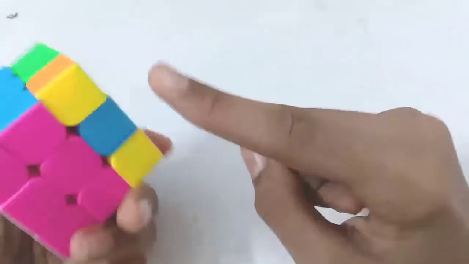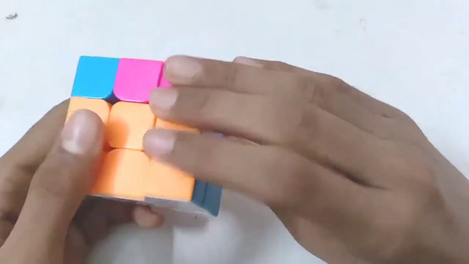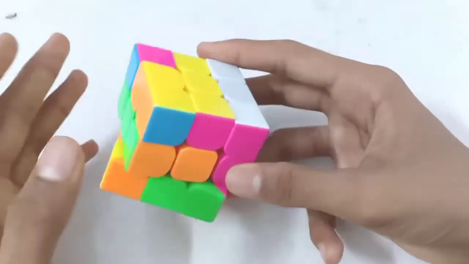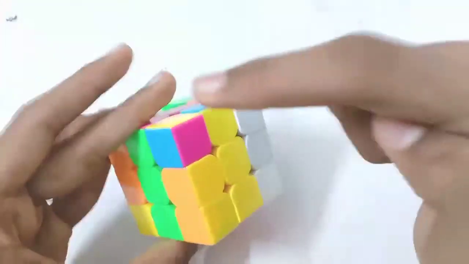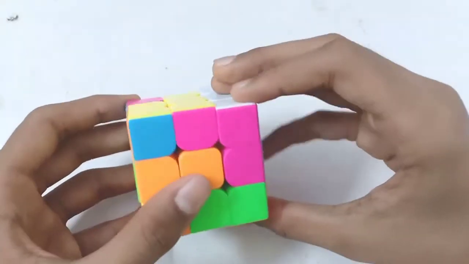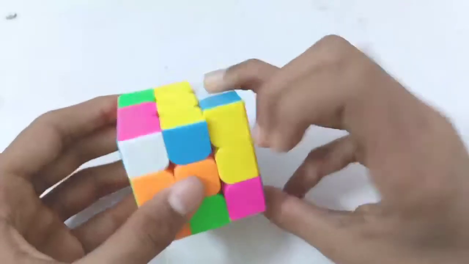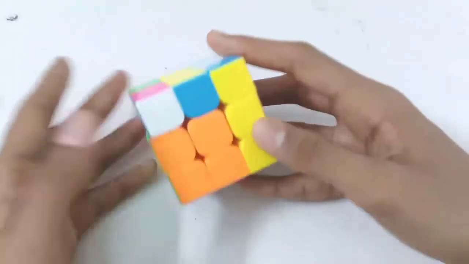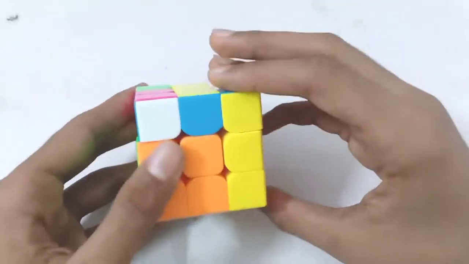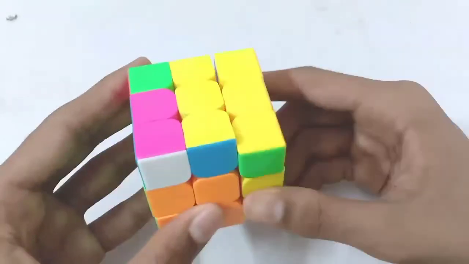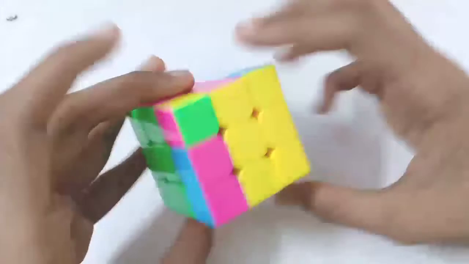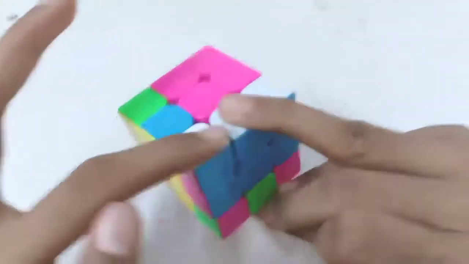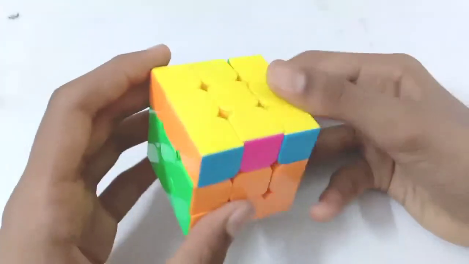Next, you are going to bring this corner piece to the front by doing an R2. Bring it to the front, then push this away by doing a D prime. Bring this corner to this place by doing an R, U, R prime. Pair this yellow with this yellow, and then we're just gonna put this one at the back. We're gonna solve this one in the back by doing a U2 like that. Make this one and then R.